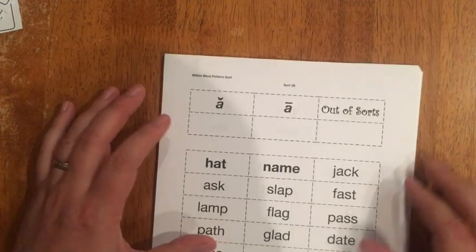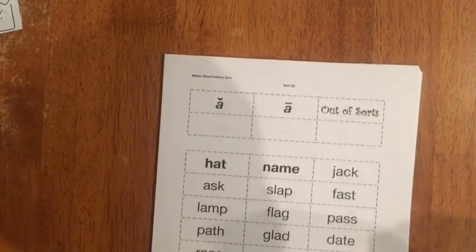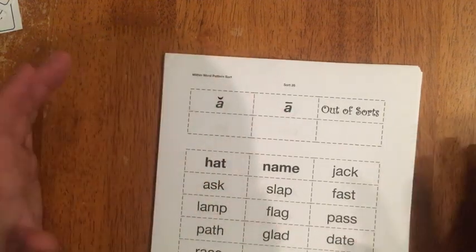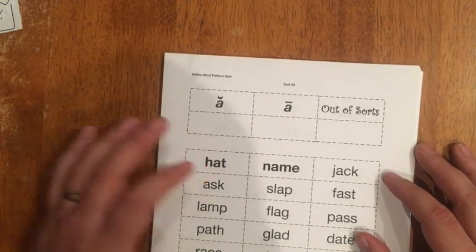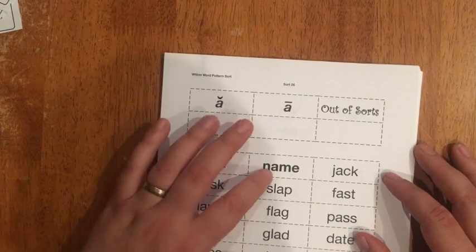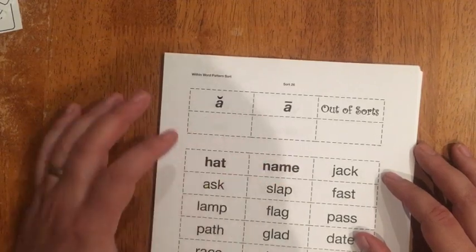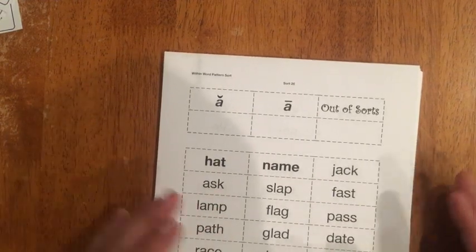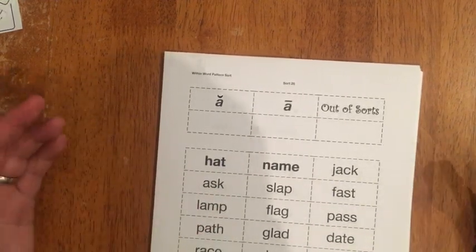So this is an activity that contrasts the short A, which the children have mastered in the previous word sorts, and introduces the long A. So hat and name isn't nam, because the silent E introduces something different. And so children go, okay, which words have the A sound in them?